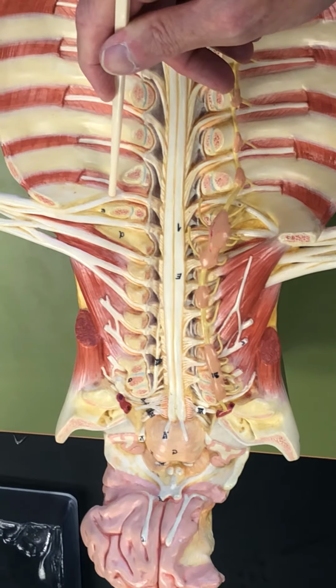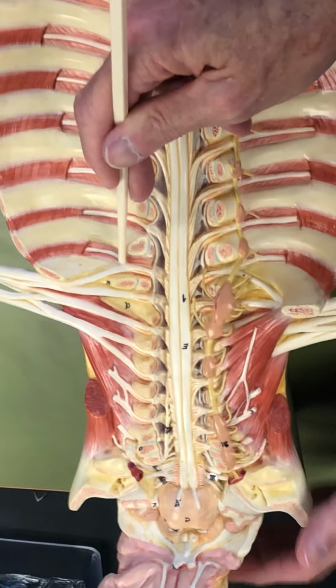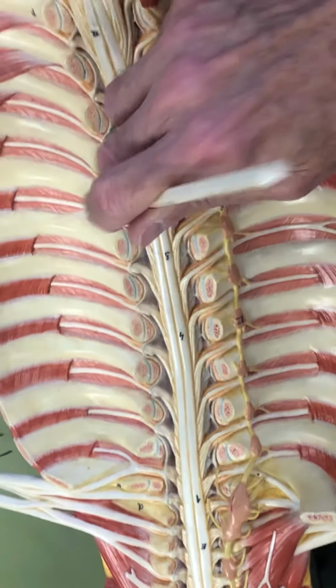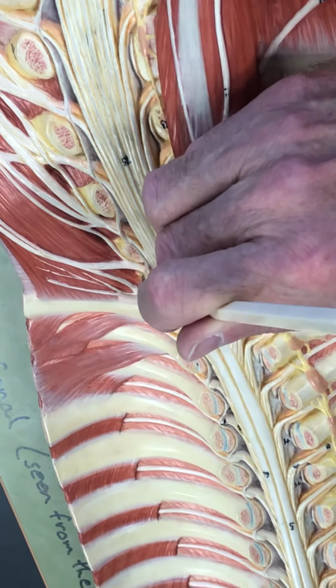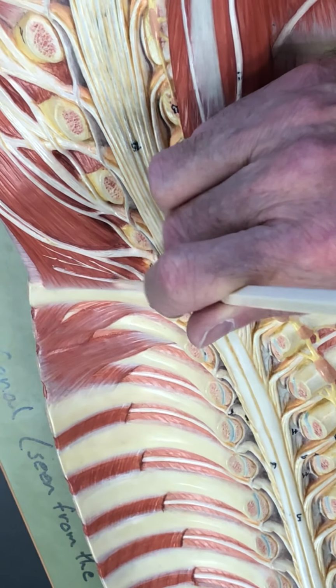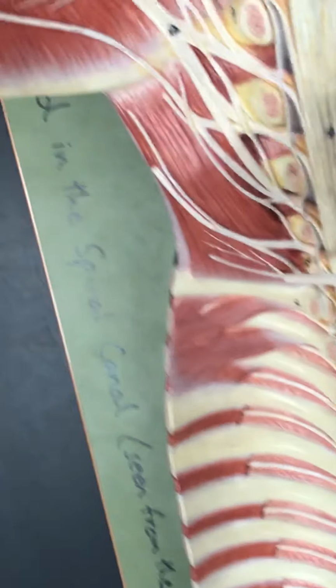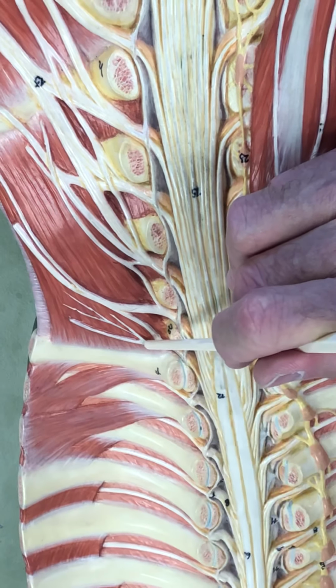T1. Thoracic 1. All right, so it's T1, left side, so left T1, T2, 3, 4, 5, 6, 7, 8, 9, 10, 11. And there's the ganglion, there's T12, right there, under the last pair of ribs. So T1 under the first rib, T12 under the last rib, rib 12.